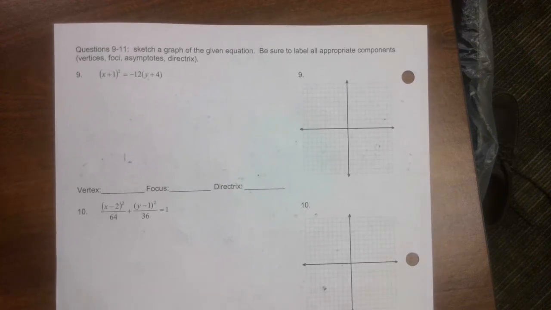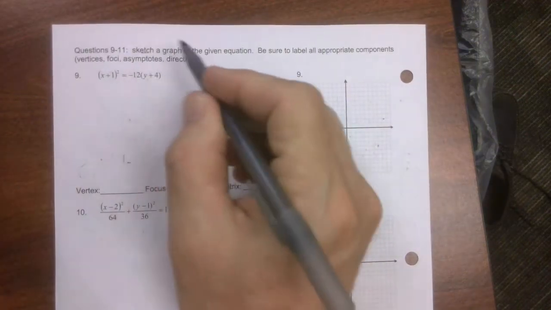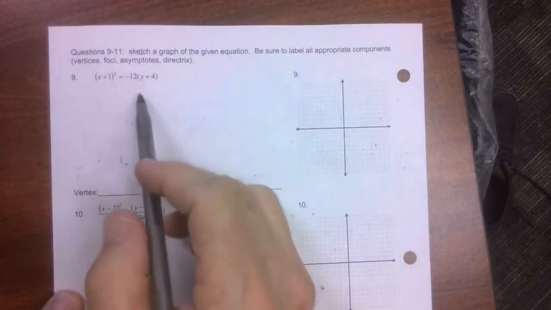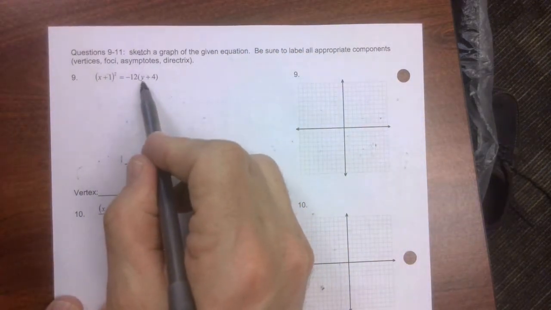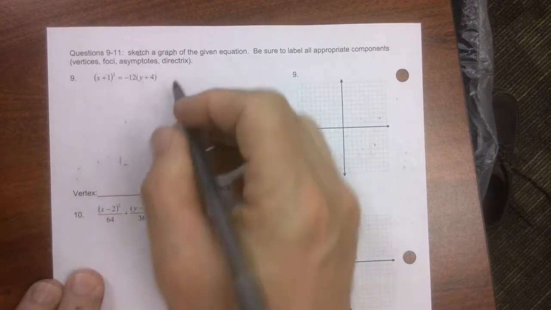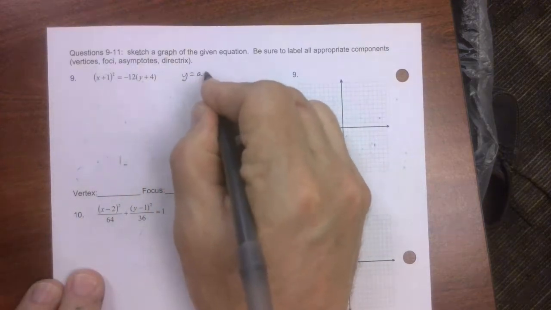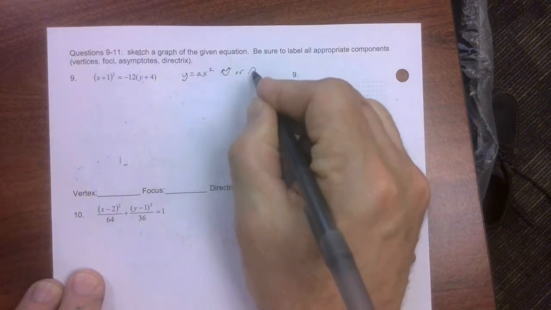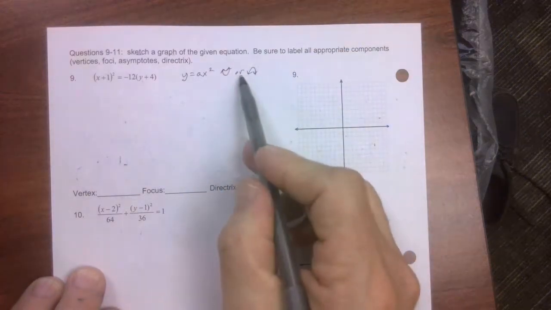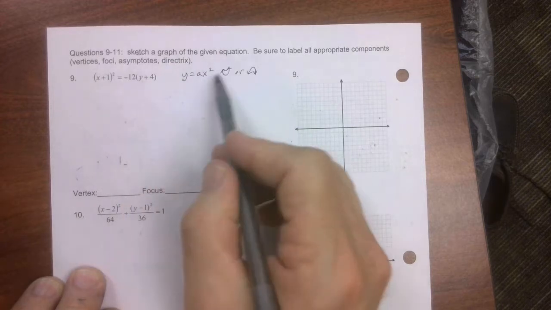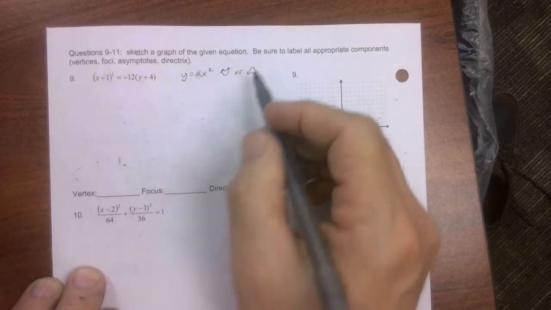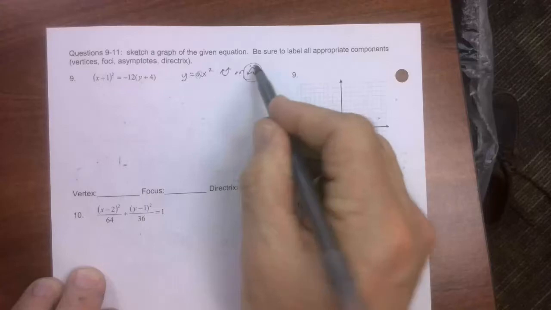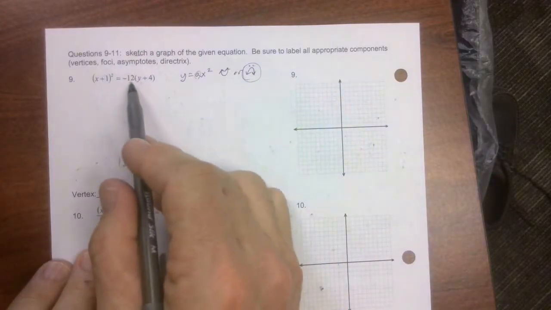Okay, so number 9, this is asking us to actually sketch the graph. As I look at this, I see that y is not squared, but x is squared. So I know this is going to be a y equals ax squared parabola, which means it could be like this or like this, depending on if a is negative or positive. Because that's negative, our hunch is that a is going to be negative, so it's going to be a sad face. So let's do what we did in class.